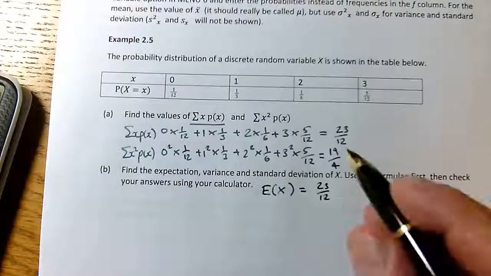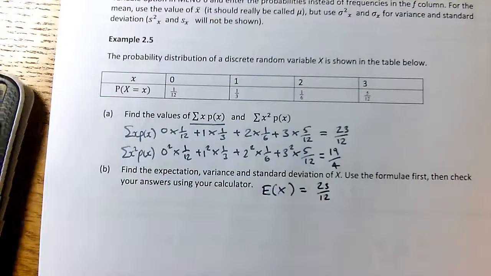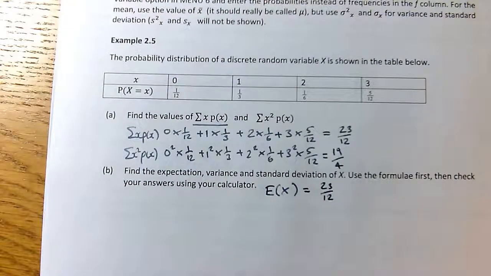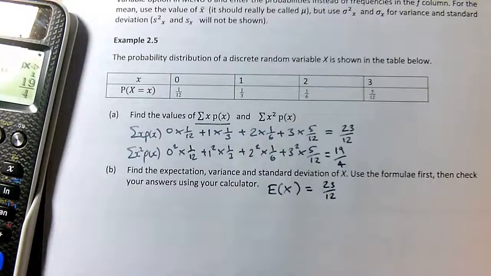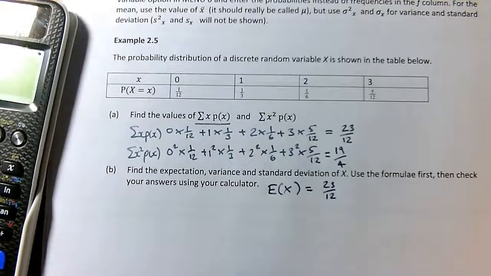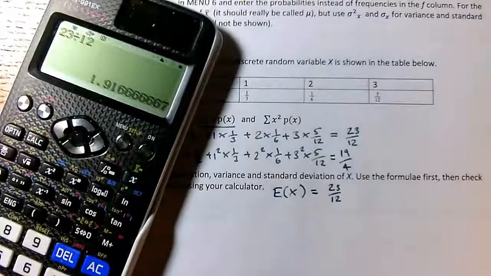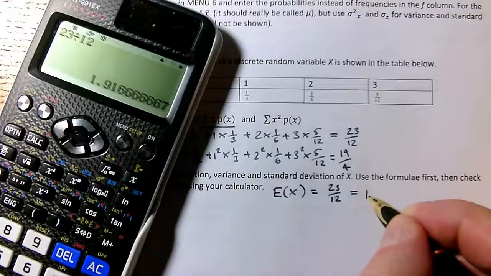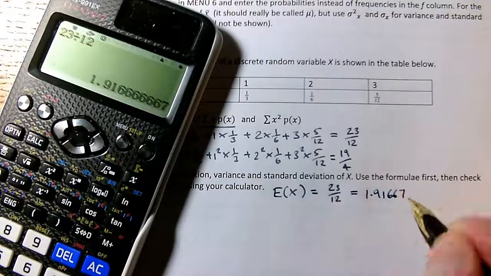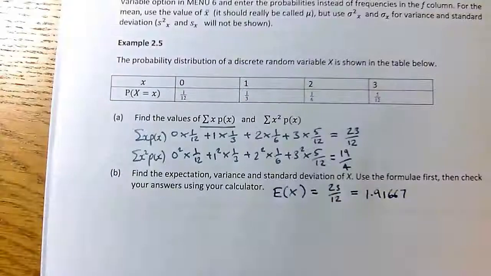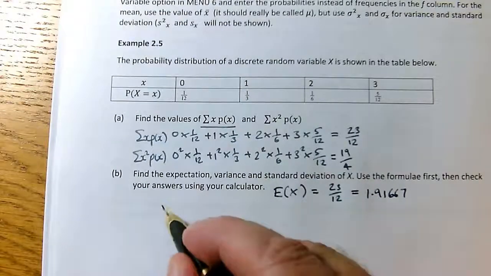Great, okay. Decimals is fine, by the way. We're going to get decimals later. So in fact, okay, let's work out 23/12 as a decimal. So 23 divided by 12 is, there we go, 1.91667. Okay, so more significant figures than I need. Never mind. Let's work out the variance of x next.